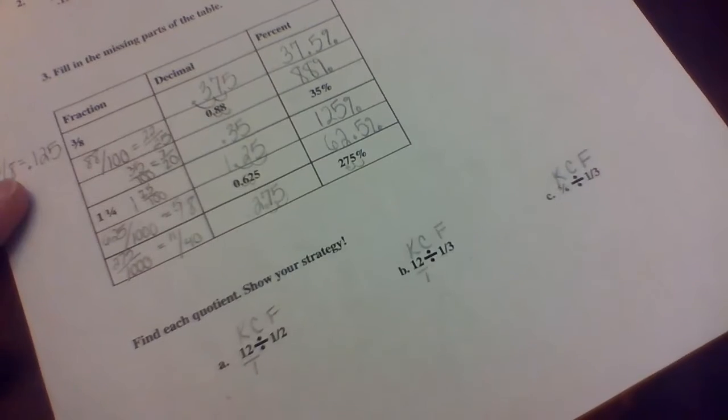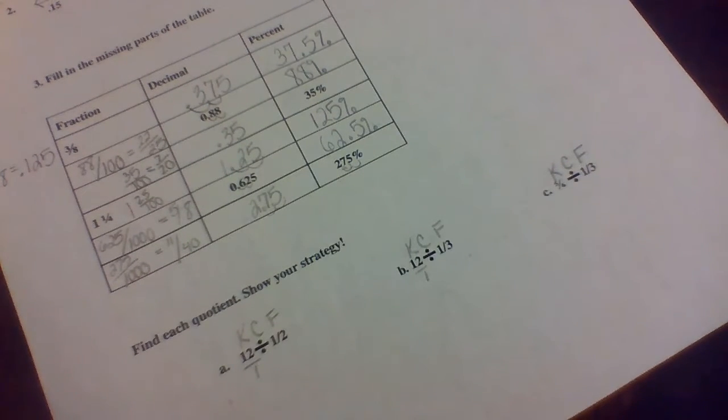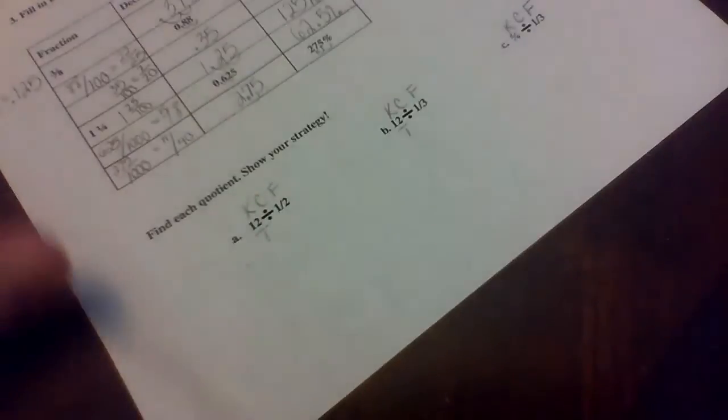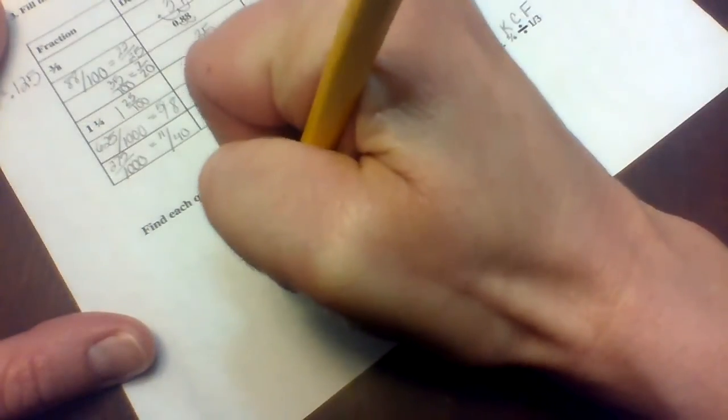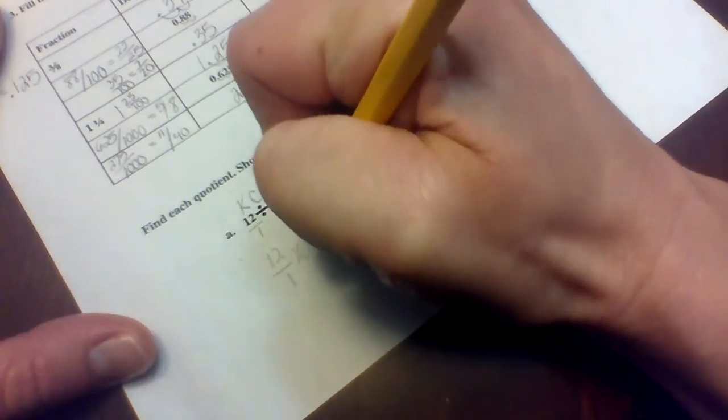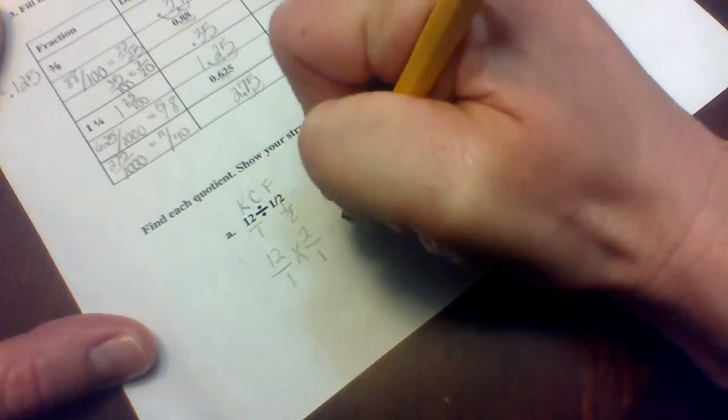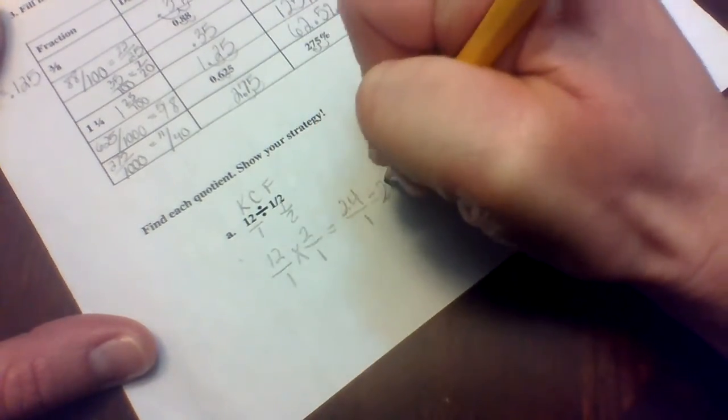Okay. Now, let's look at this next part. Find each quotient, show your strategy. This is where we talked about when we are dividing with fractions, we know the point behind it. We've done some modeling with this. We've talked about the reasoning behind it, but we also know a quick trick is keep, change, flip. So I can take the whole number, put it over 1. I can keep that fraction the same, change the sign to multiplication, and take 1/2 and flip it upside down, which gives me 24 over 1, which is just 24.